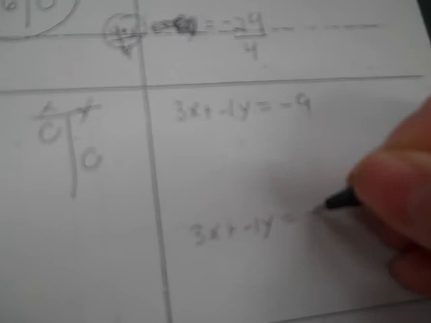If you're too lazy to write that down over here, I really don't know what to say to you other than you got problems. 3x plus negative 1y equals negative 9. So if x is 0, we can get rid of 3x. Dot your negative 1y and circle it, and then divide both sides by negative 1. So negative 9 divided by negative 1 is just positive 9, so I put 9 here.